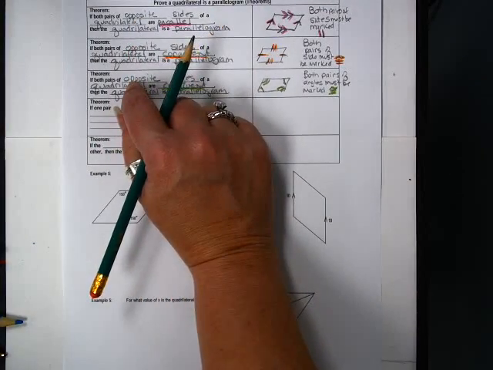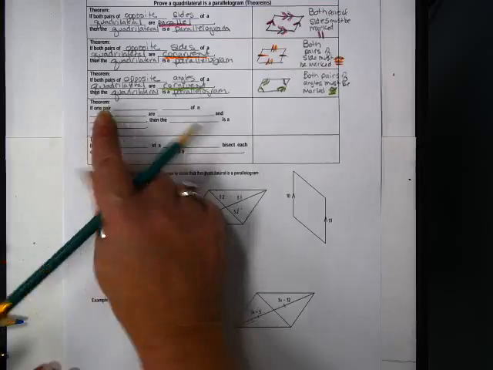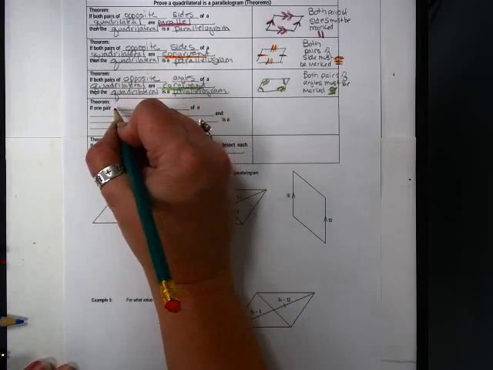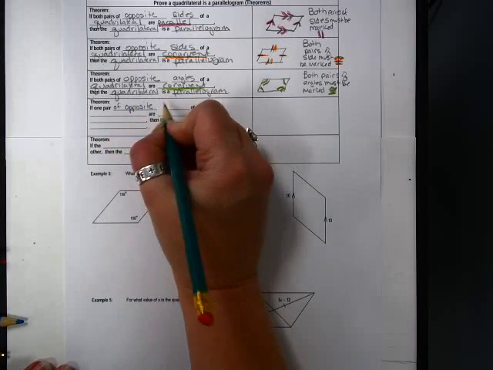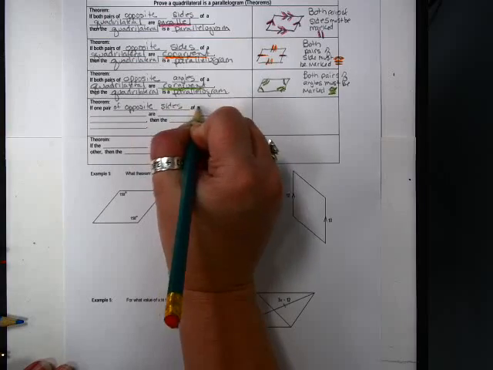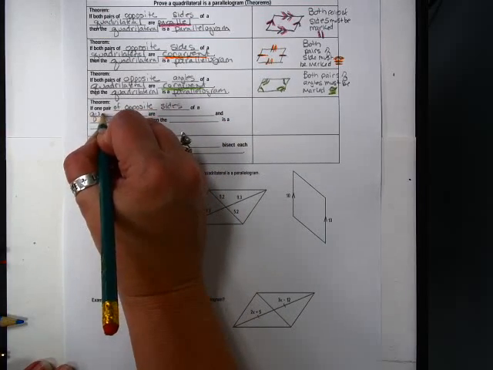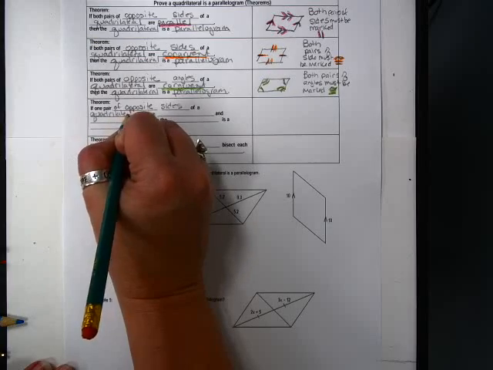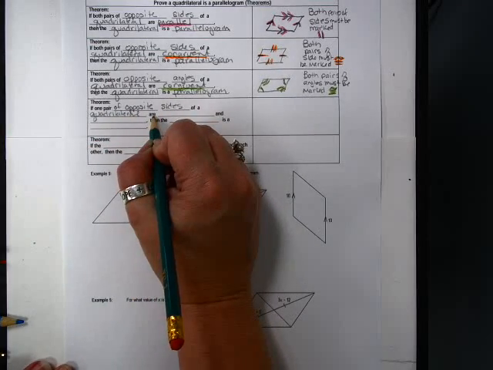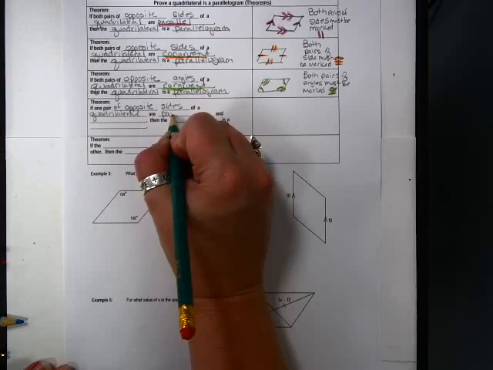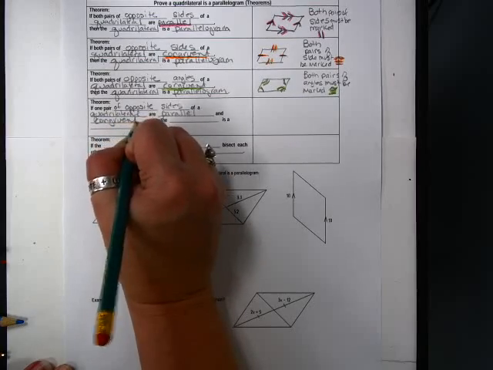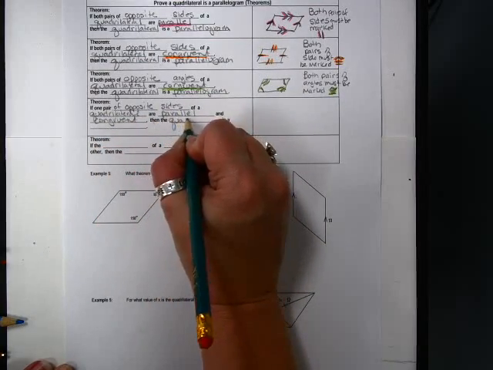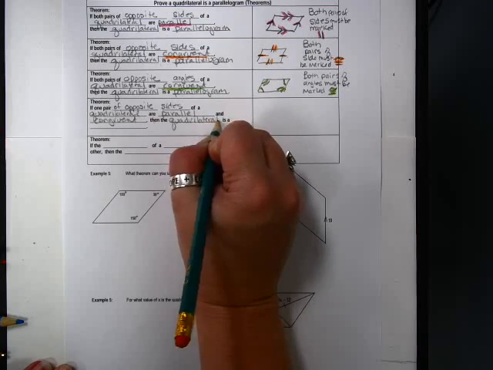If one pair, see how all of these were both. This one says if one pair of opposite sides of a quadrilateral are parallel and congruent, then the quadrilateral is a parallelogram.